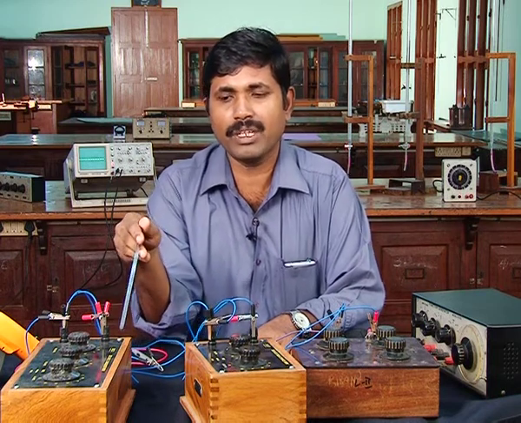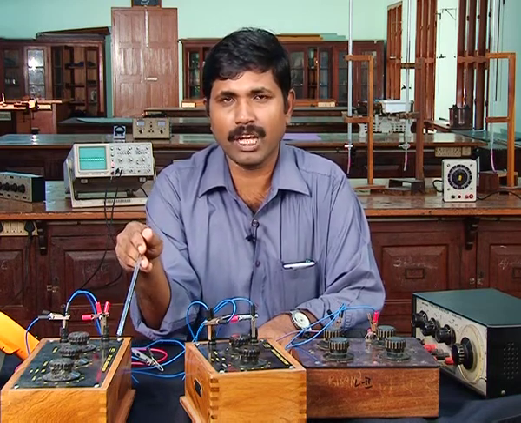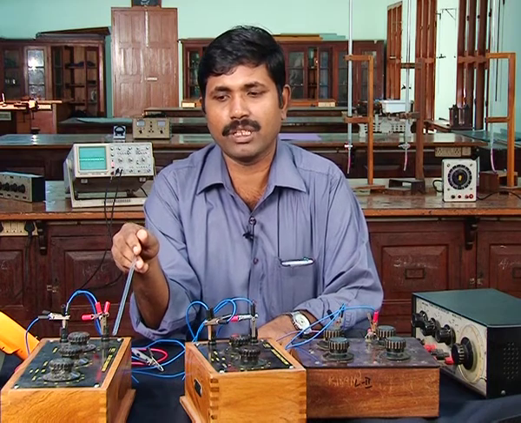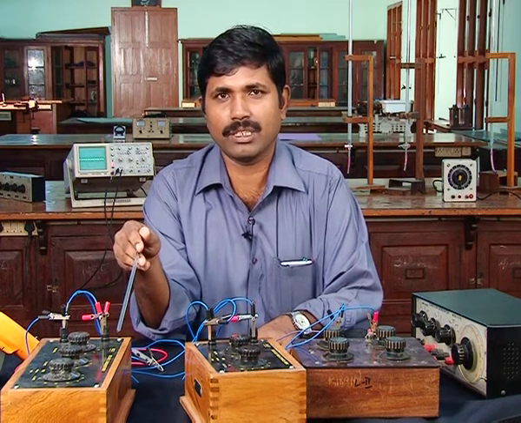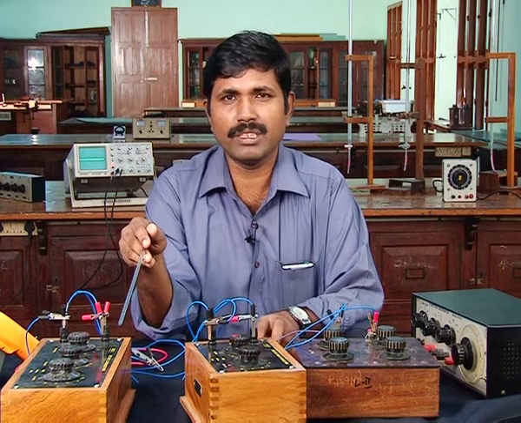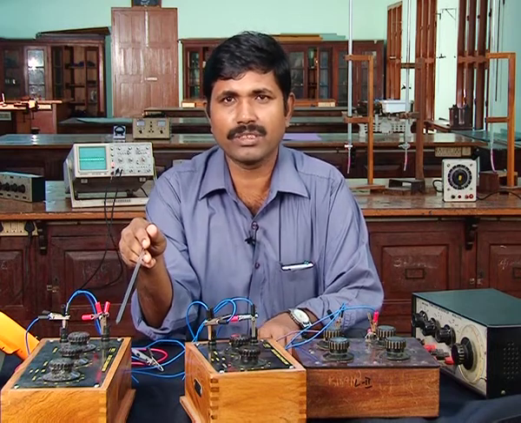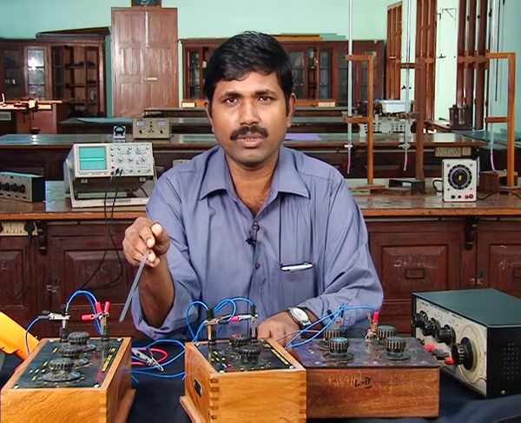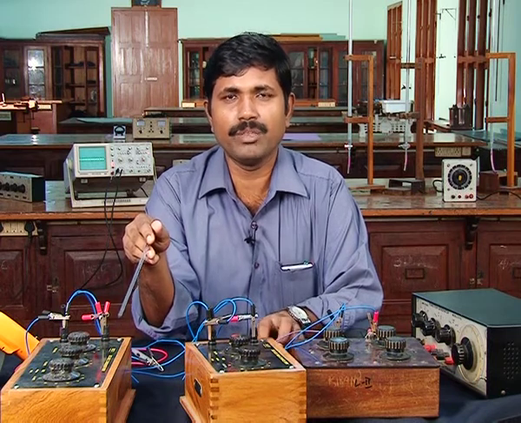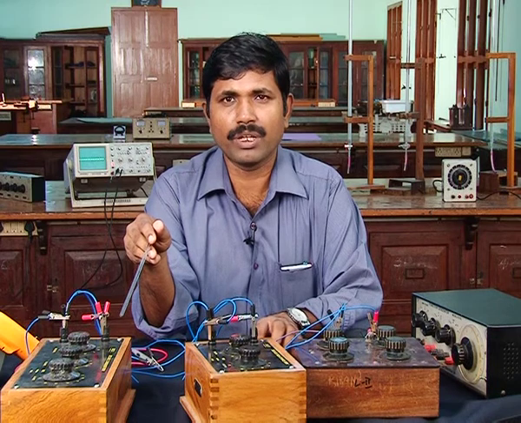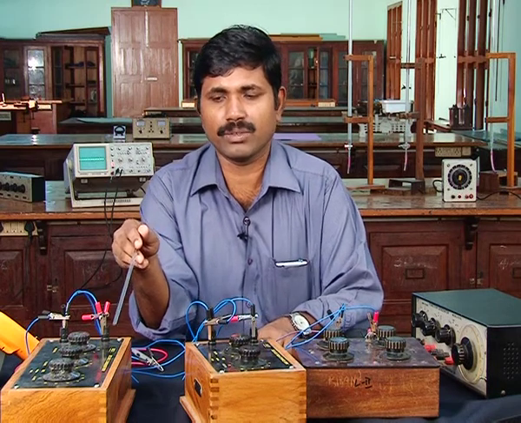Such a wide variation of capacitance can be obtained from this variable capacitor. You know, by adjusting the value of the capacitor, you can fix the resonant frequency of the circuit, you can vary the bandwidth of the circuit, you can fix the quality factor of the circuit.